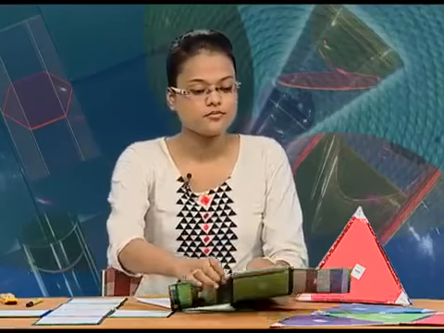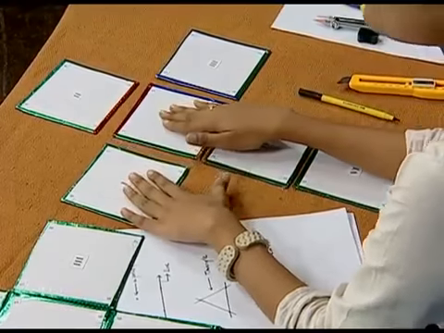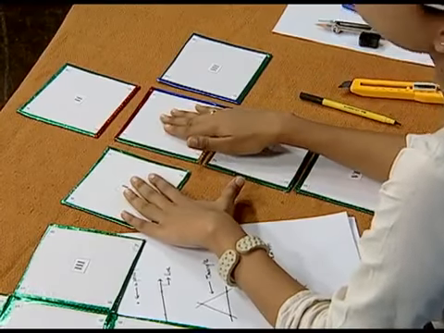Can you count the number of faces, edges and vertices? The question arises, what are faces? As you can see, these polygonal faces, or we can say polygonal regions, are nothing but faces.